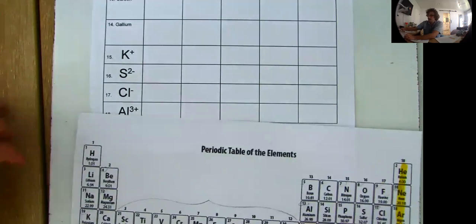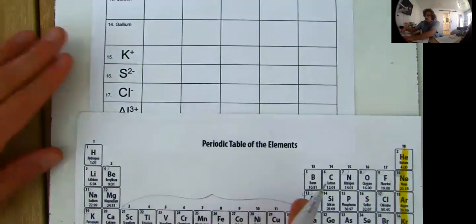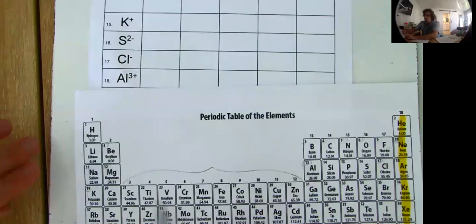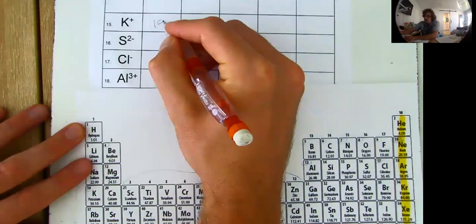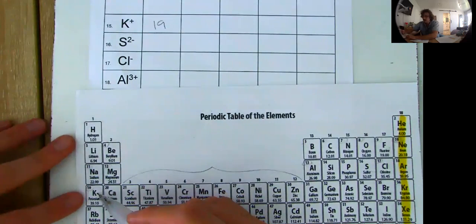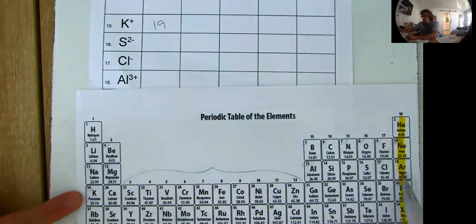Okay, so potassium, we know, has 19 protons. And the total number of electrons that potassium ion has, well, remember, potassium ion lost that 19th electron so that it could have 18 electrons, like the closest noble gas.